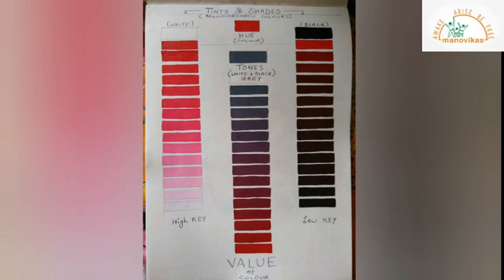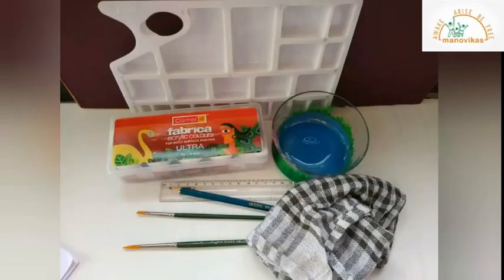The explanation on this I'll be teaching you in the next lesson. For your artwork, you can use poster colors or acrylic colors, palette, a container to wash your brushes, a rag, pencil, ruler and synthetic hair brushes.